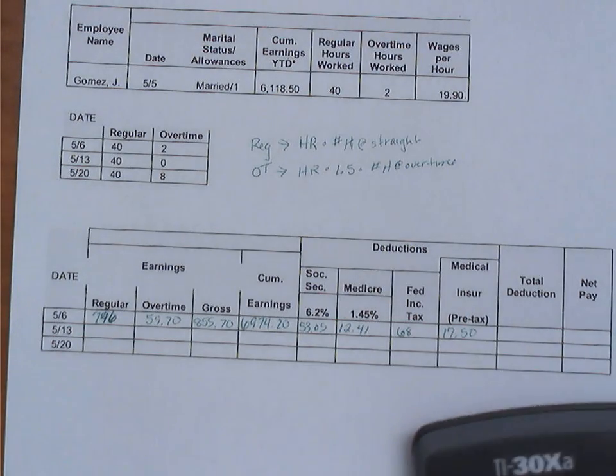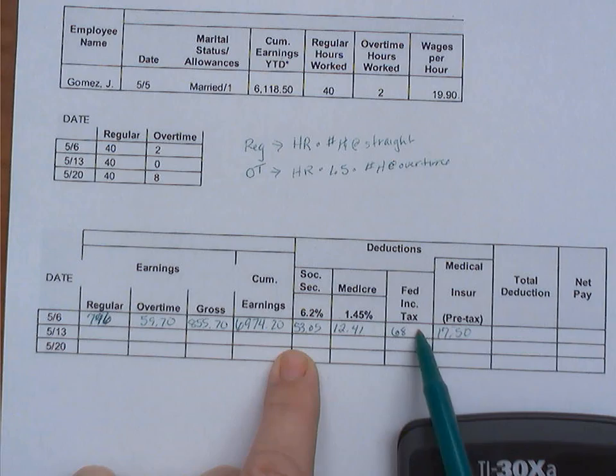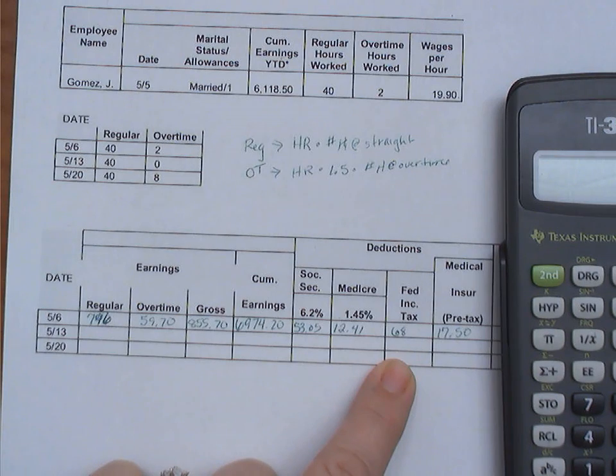So to figure out the total deductions, it's going to be adding all of these pieces together. $53.05 plus the $12.41 plus the $68 plus the $17.50.